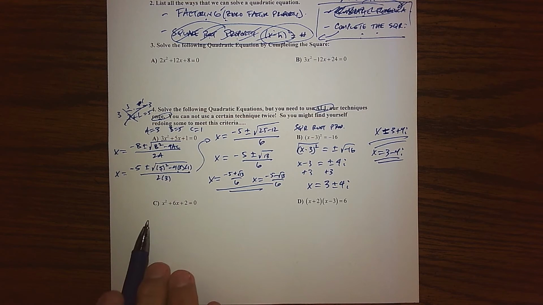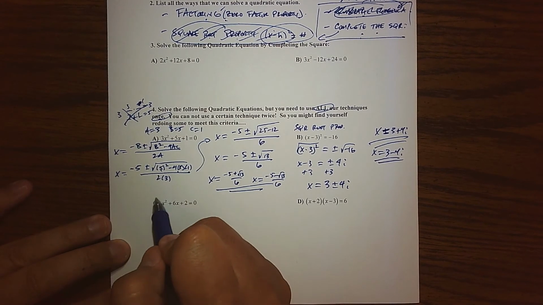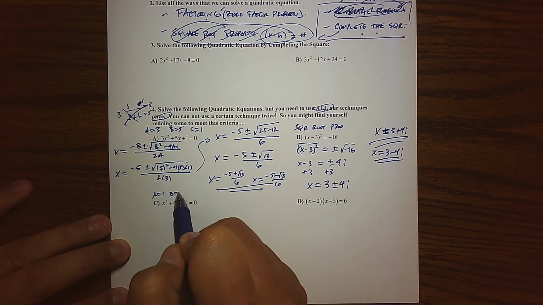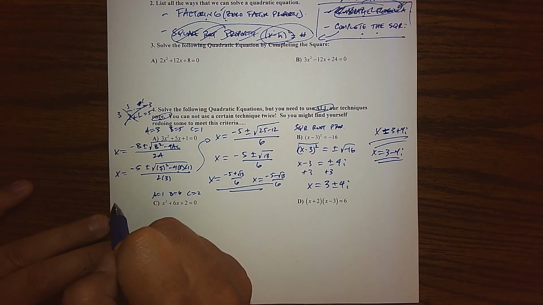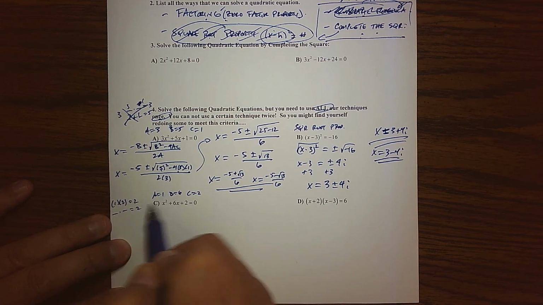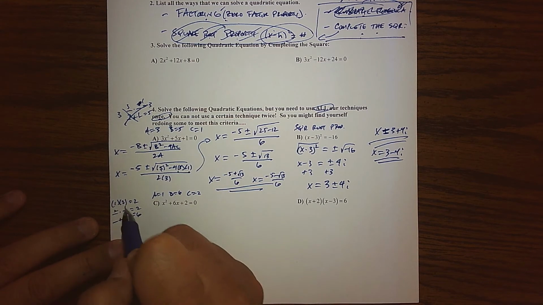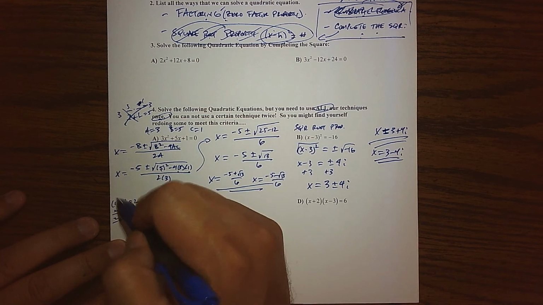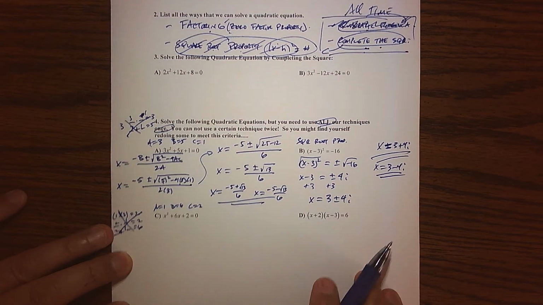So let's take a look at letter C. Well, letter C, again, if it factors, I would definitely like to do that. But again, A is 1, B is 6, and C is 2. And so if we look at our AC, right, 1 times 2 is 2. So two numbers that multiply up to 2, but at the same time add up to 6. Our only possibilities are 2 and 1, and there's no way that's going to add up to 6. So that basically tells us that factoring is out the window. So we're left with completing the square.